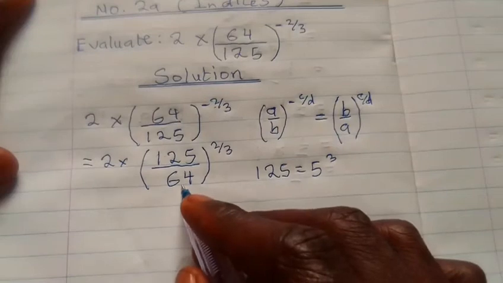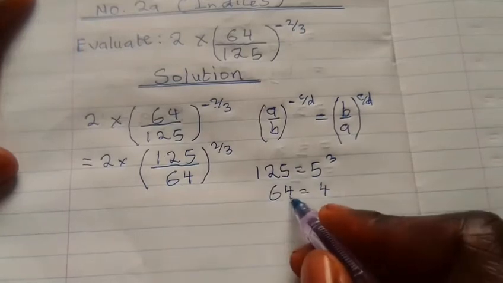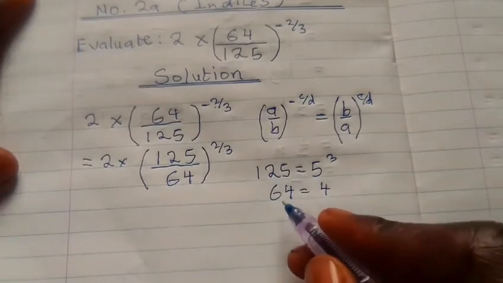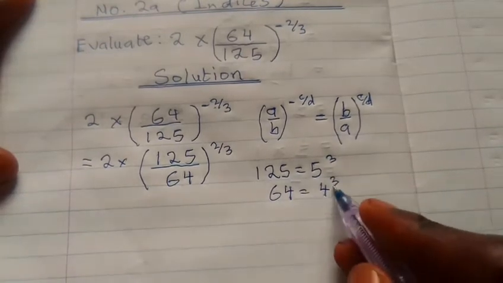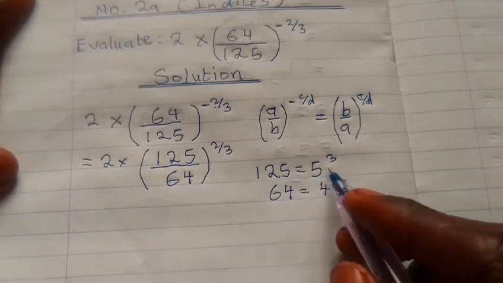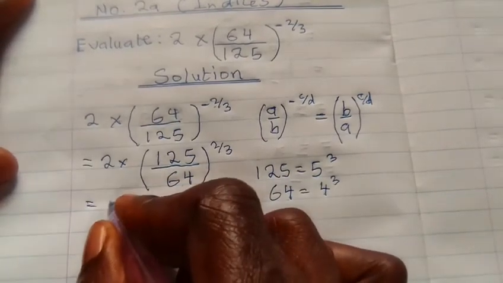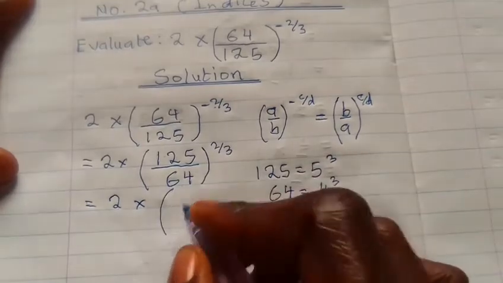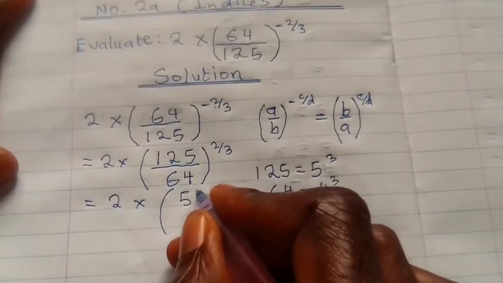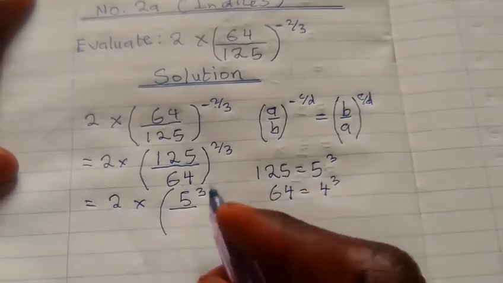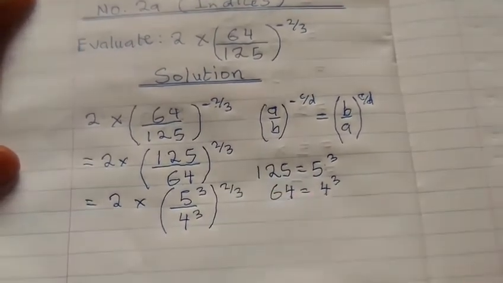Now we do the same thing for the denominator, 64. We are using 4, because 4 is the only number that will multiply itself 3 times to give us 64. So we transfer this over to what we have here. We say 2 multiplied by the bracket. In place of 125, we write 5 power 3. Then upon, in place of 64, we write 4 power 3. And then we have 2 upon 3.